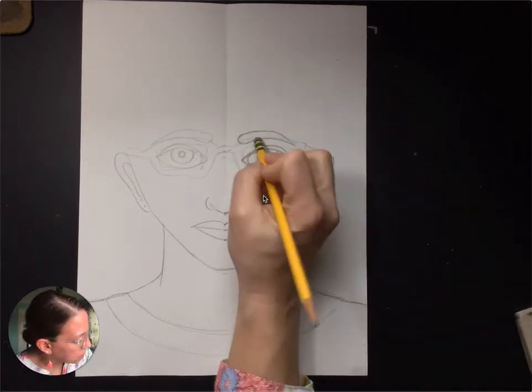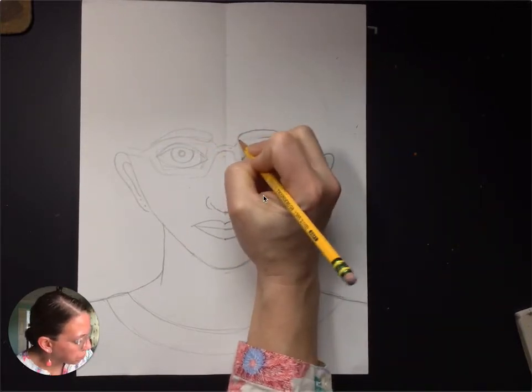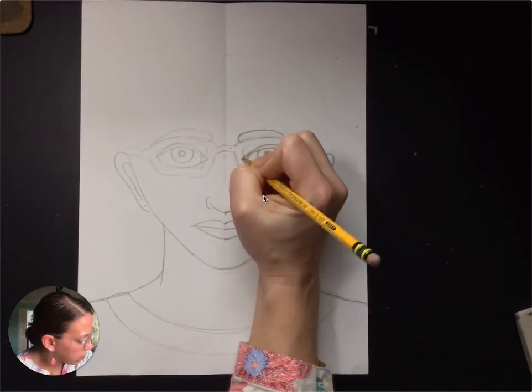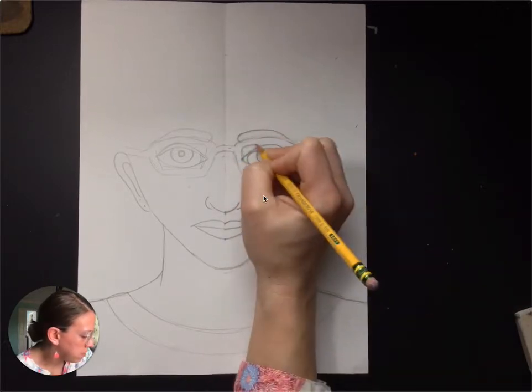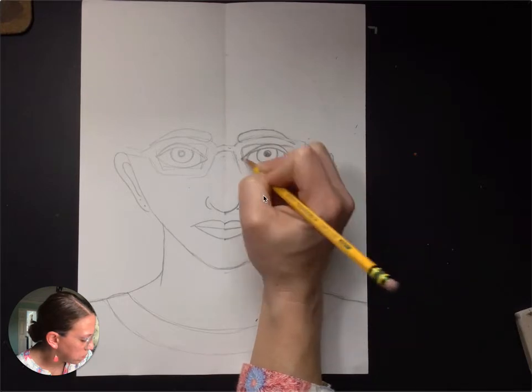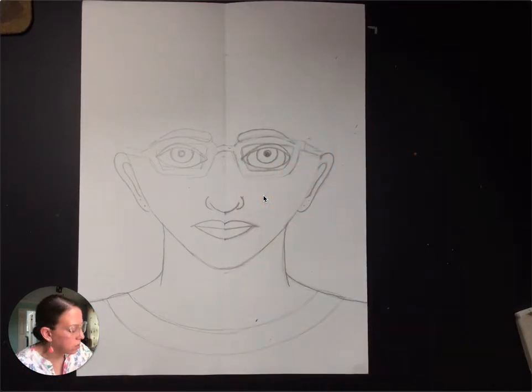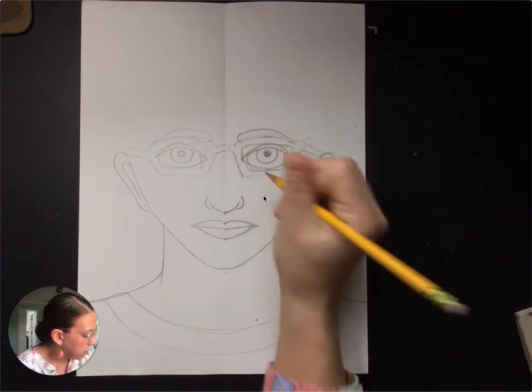I would then erase any part of my eyebrow that might be overlapped with my design for my glasses. It depends on the thickness, it depends on your glasses. Everybody's are going to be different, okay? But you get the idea.